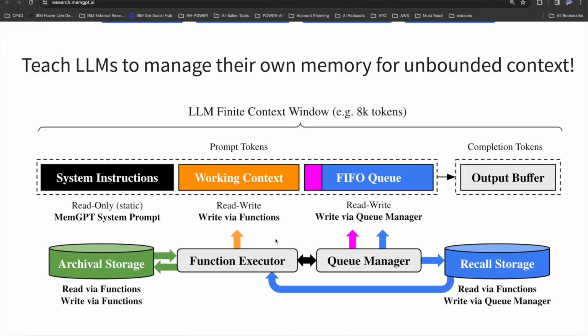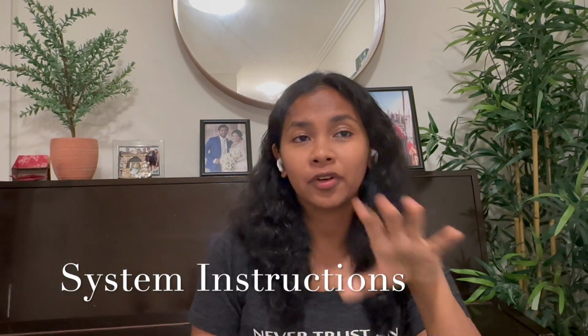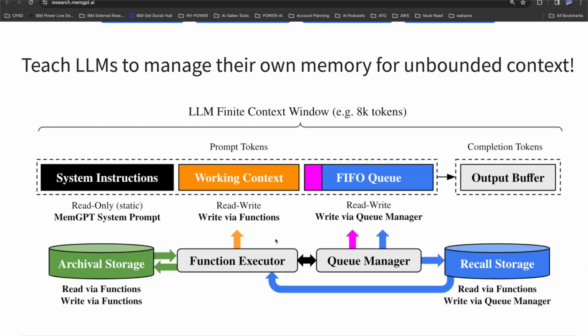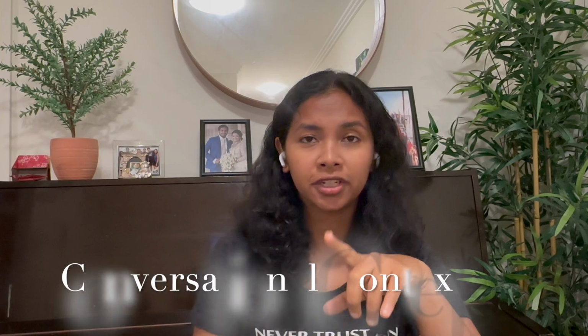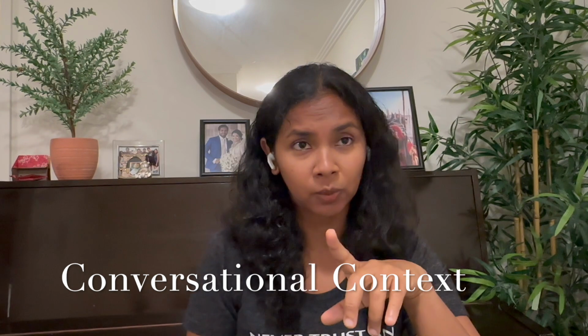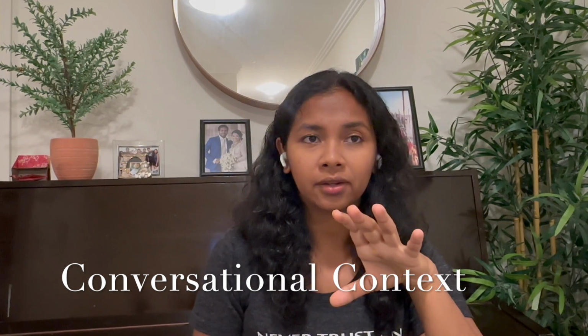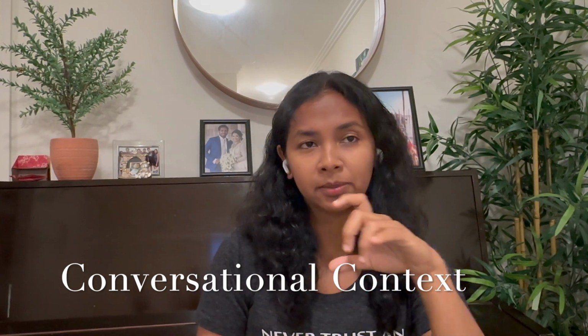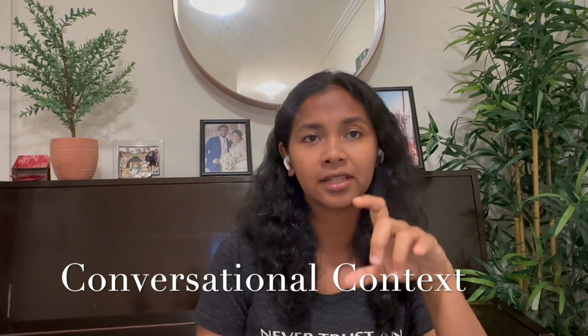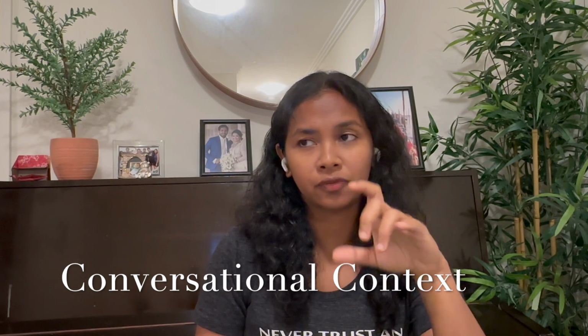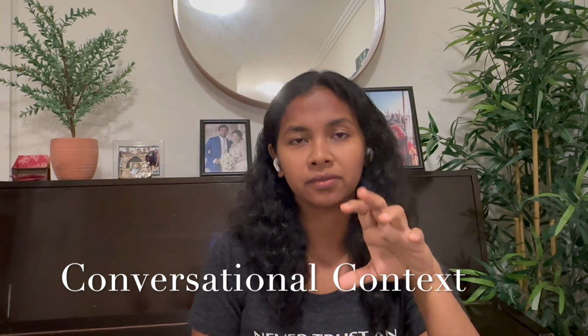Inside the main context, they have three components. The first one is system instructions, very similar to the system prompt that we send to any LLM. The next concept is the conversational context, which is an interesting one. You know how in RAG we have a system prompt and then we get snippets of documents; this is where the context of the conversation is captured.